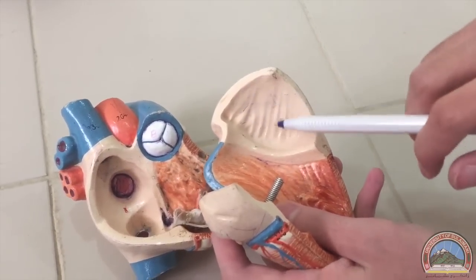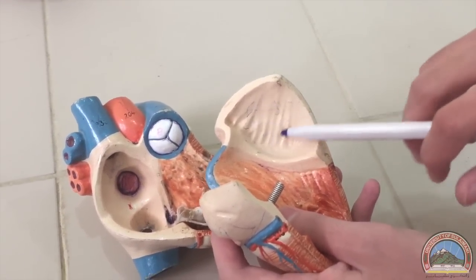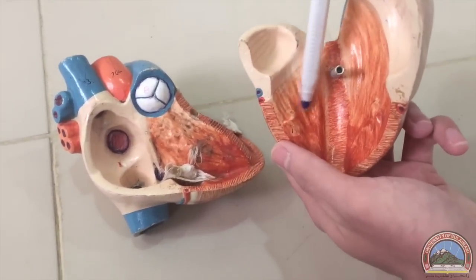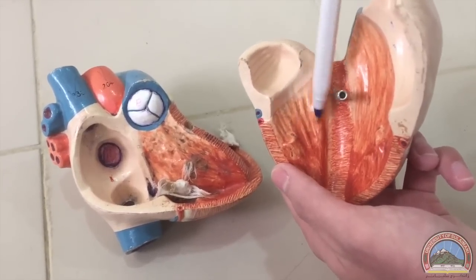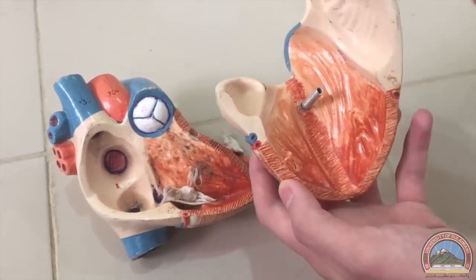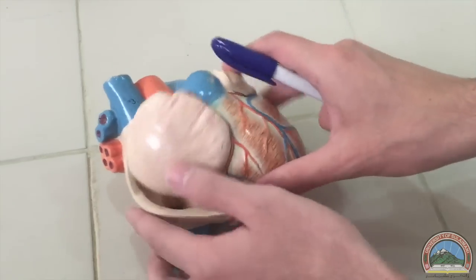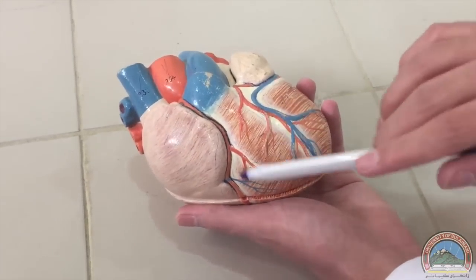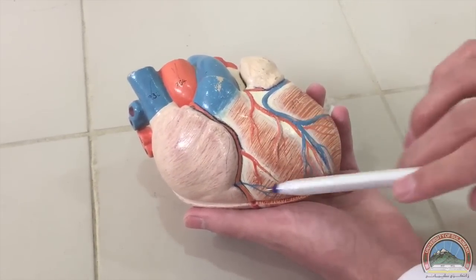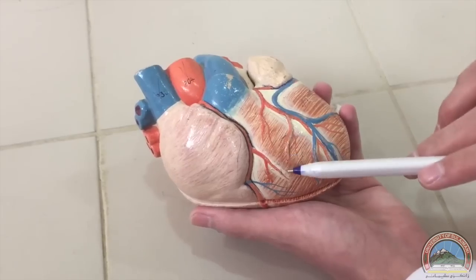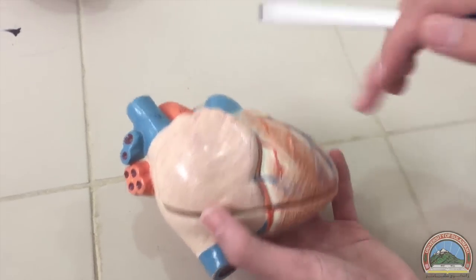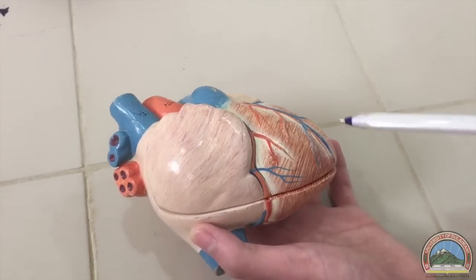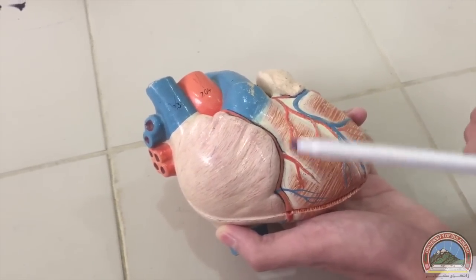The structures on the wall of the auricle are called the musculi pectinati. The structures on the wall of the ventricle are called the trabeculae carneae. This eminence on the right ventricle is called the pulmonary conus or infundibulum. Supplied by the right and left conus arteries, which could be these, but it's not very clear here.